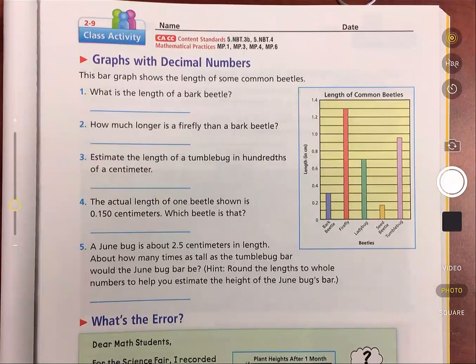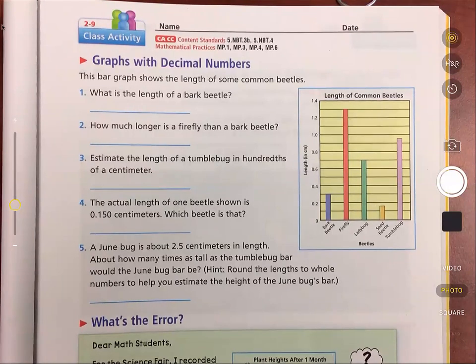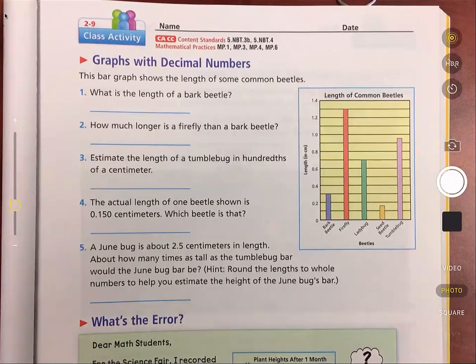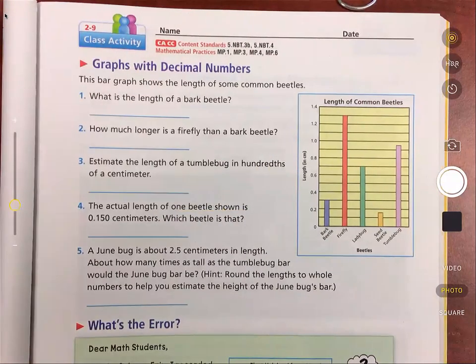The most important thing for rounding is knowing your place value position, so you know where you're rounding to. Okay. And now we're going to look at some graphing with decimals, which is the exact same as graphing with whole numbers. We are on page 55, lesson 2-9 in our student activity book.